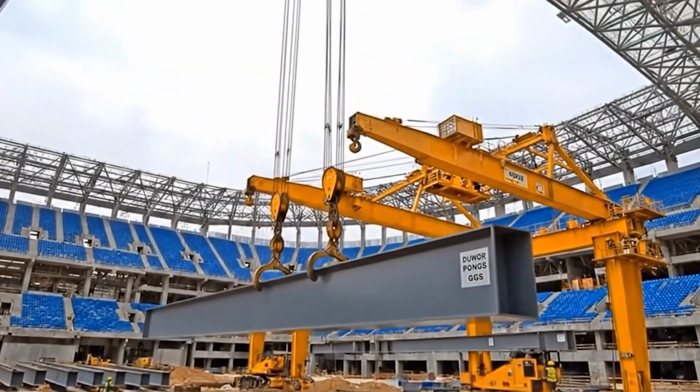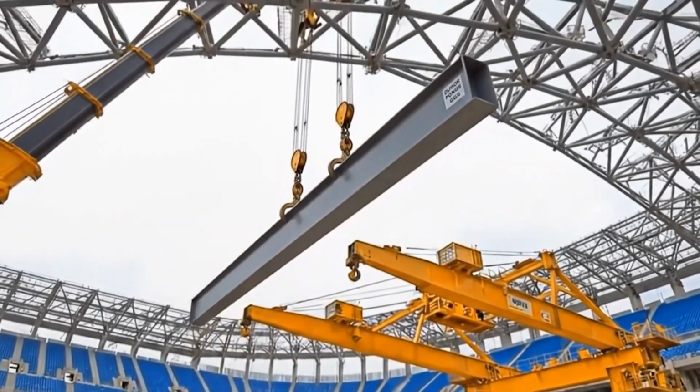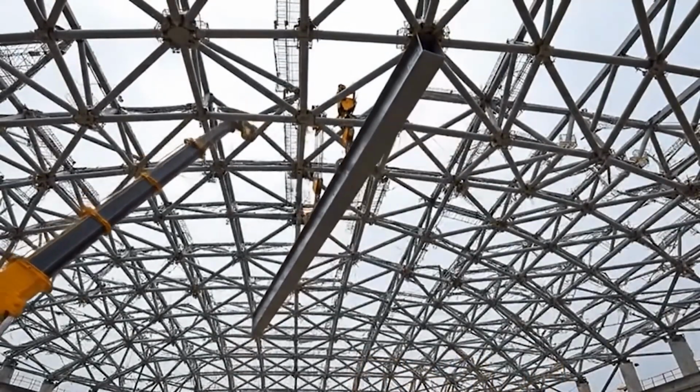All right, secure it. Intersecting steel members form the first visible lattice. Connections lock geometry in place. The bird's nest identity emerges.